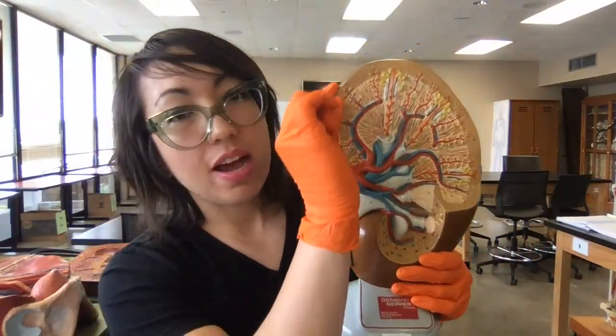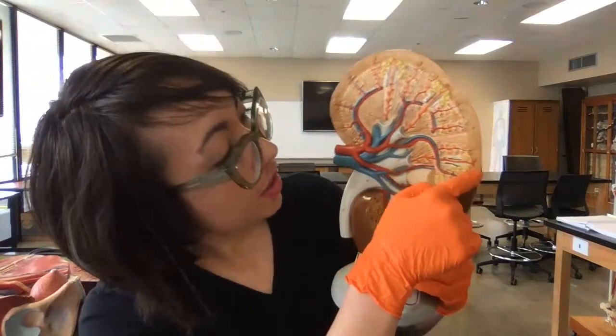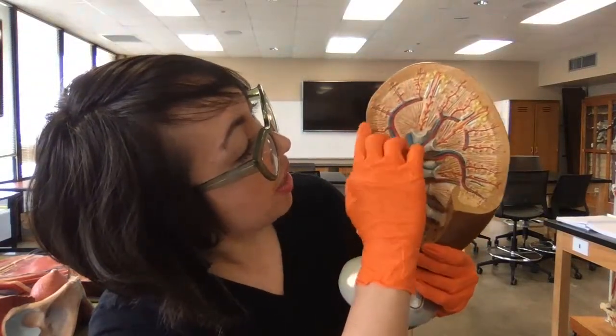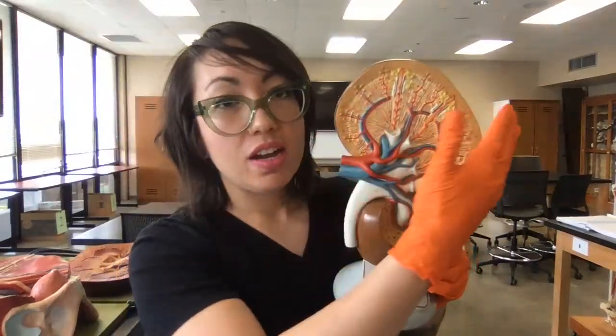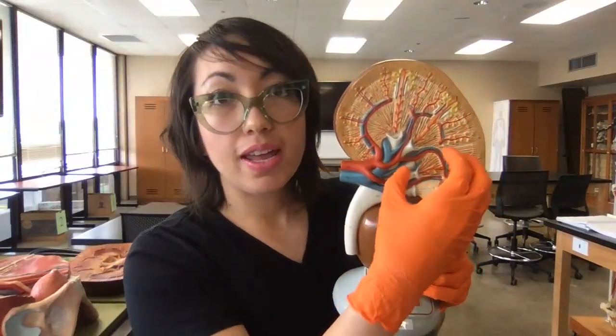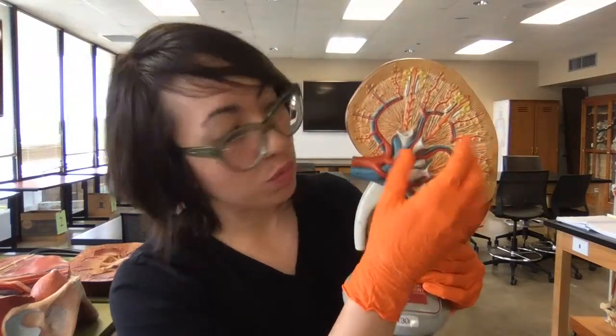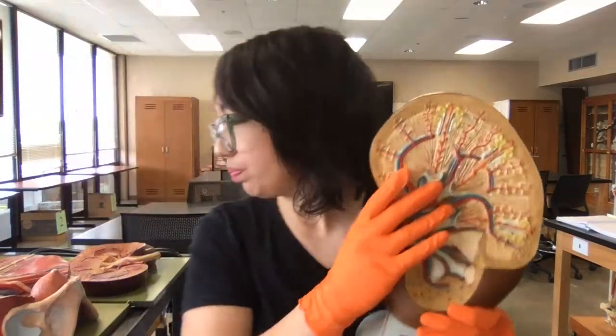Lateral, we can look at this outer portion up here. It's this dark area over here. This is called the renal cortex. And then if we go deeper in, so we're moving inwards, then we have the renal medulla.